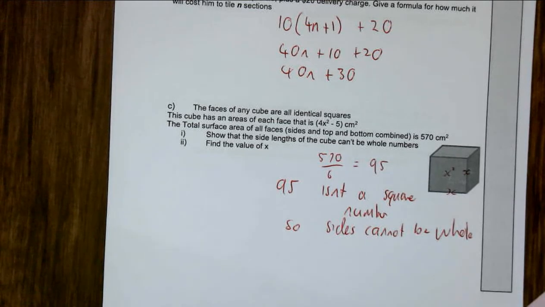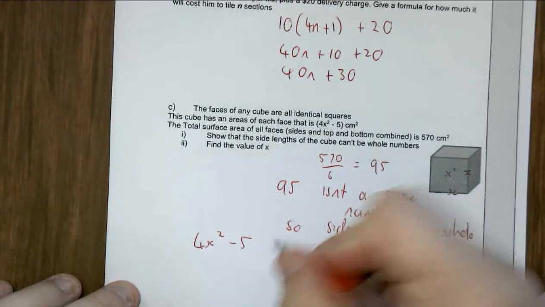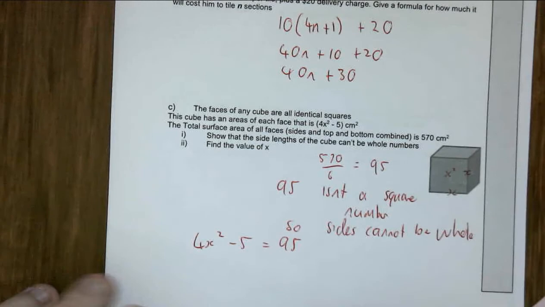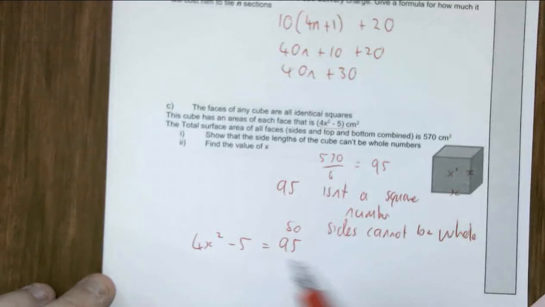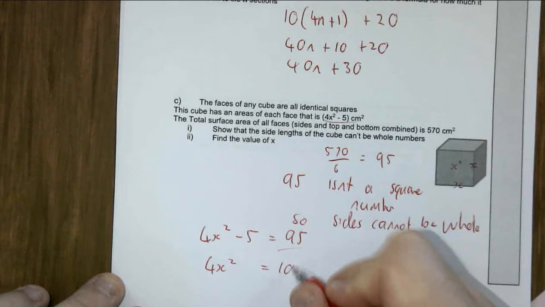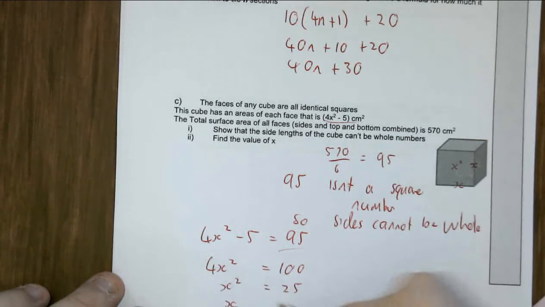Right, part 2. Find the value of x. Well, 4x squared minus 5 equals 95. So that's the formula for a side, and that's the value of a side. 4x squared equals 100. x squared equals 25. Therefore, x equals, what's the square root of 25?